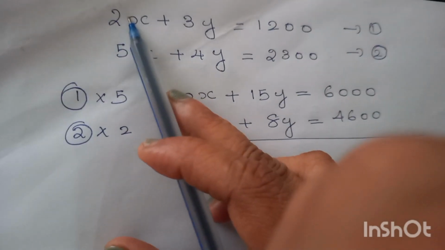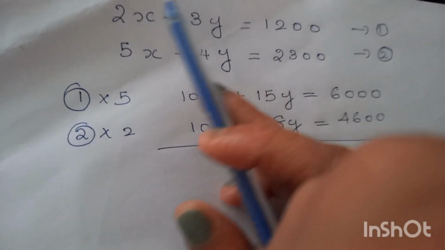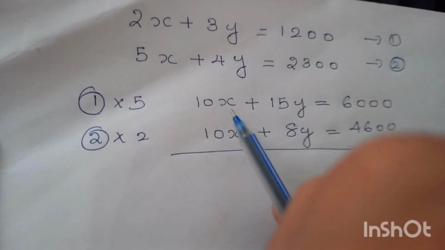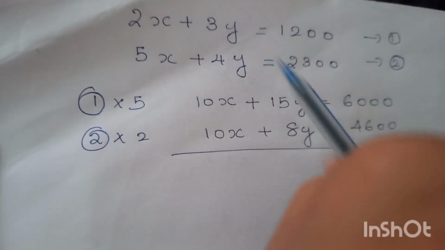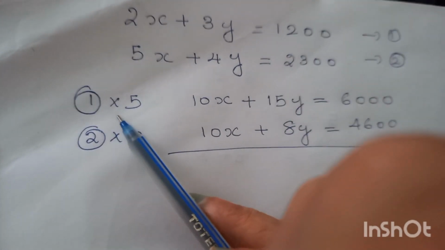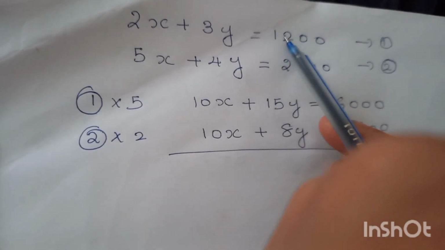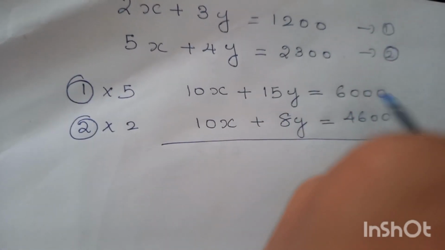The first equation, 2X plus 3Y is equal to 1200, is multiplied by 5. So 5 twos are 10X, 5 threes are 15Y, 5 twelves are 60, so 6000 we get.